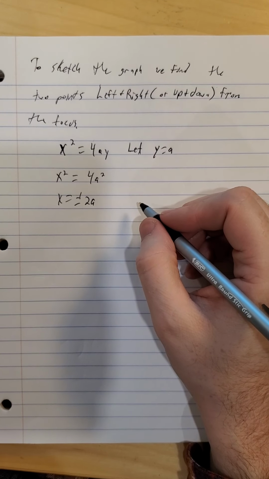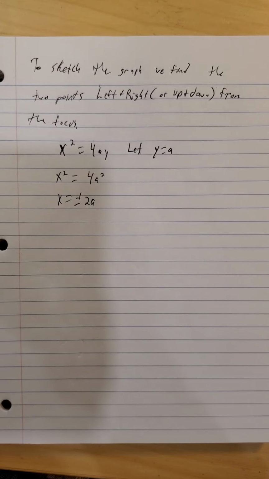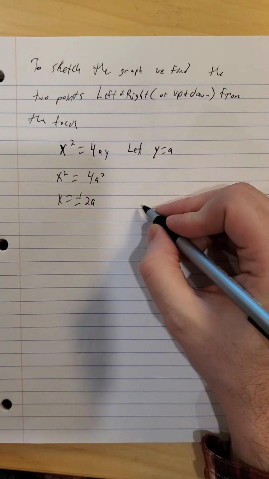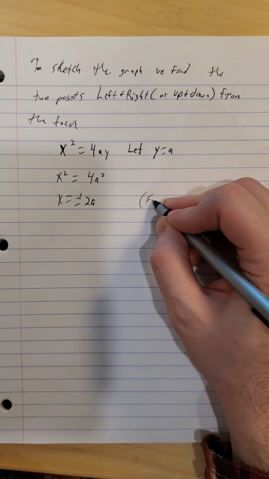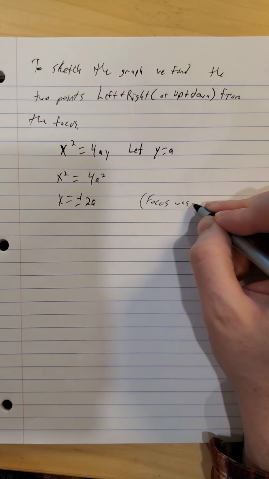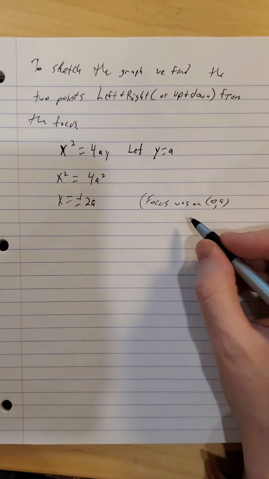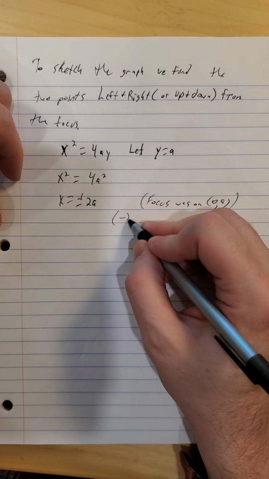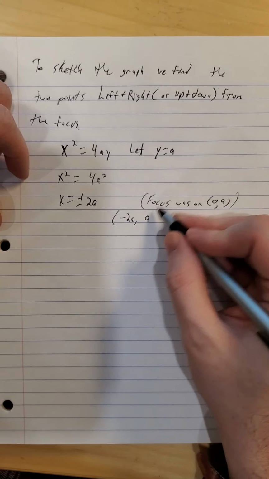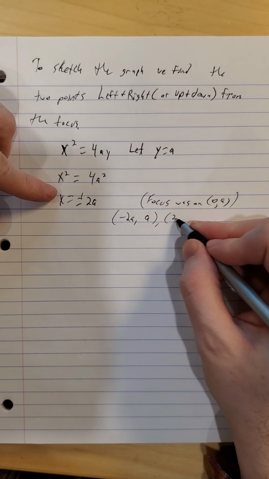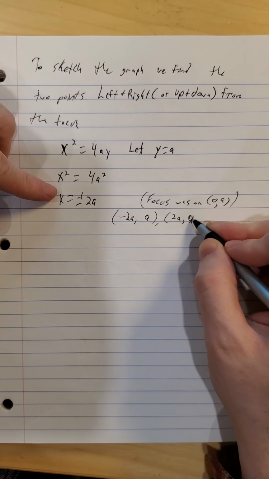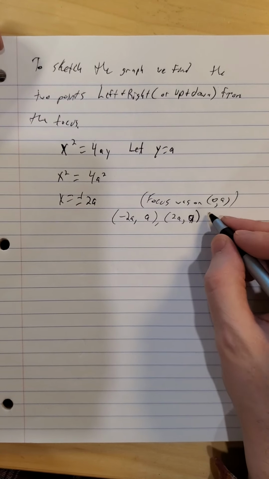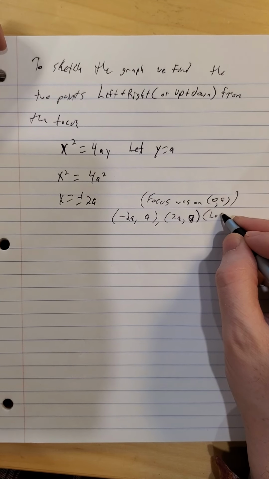So the focus, if you'll recall, we were moving up to 0, a. So now we have points at negative 2a, y is still a, positive 2a, y is still a. And the line segment connecting these is the latus rectum.